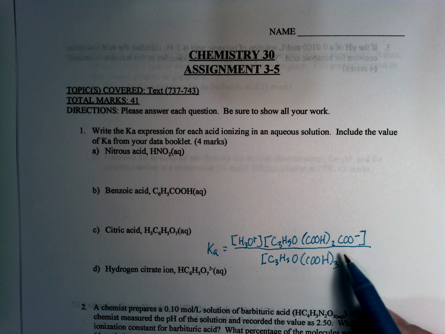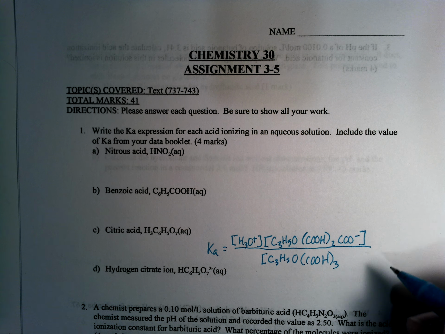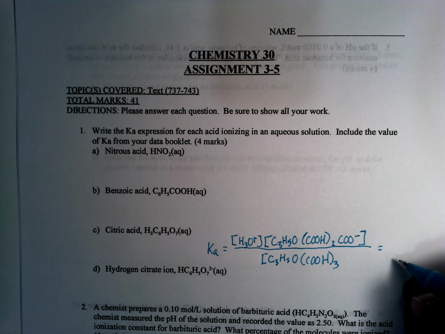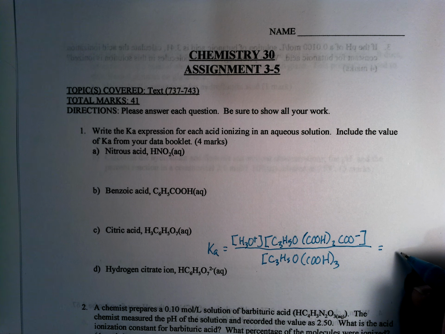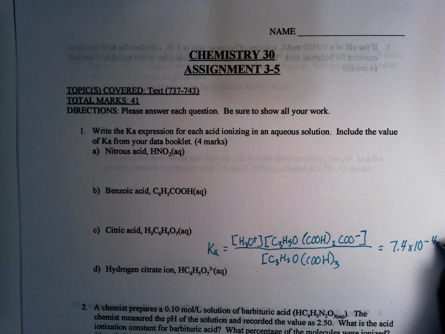It only takes one H, and that's why you write it this way each time. Then it's equal to, we're given the Ka for this, 7.4 times 10 to the minus 4. Just writing the expression, we're including the Ka because we have it in our data booklet.